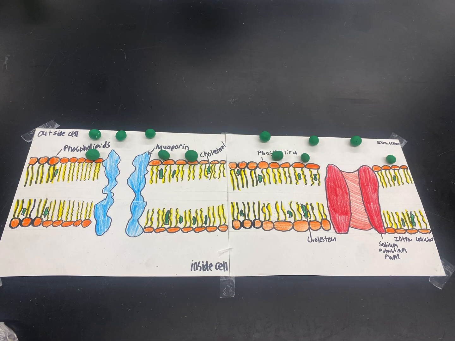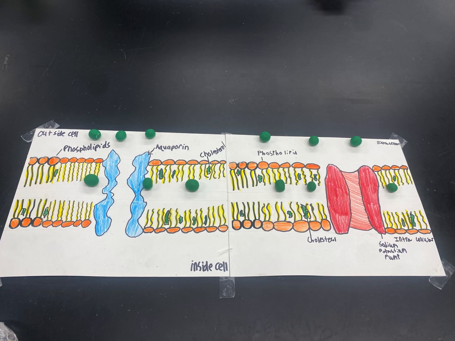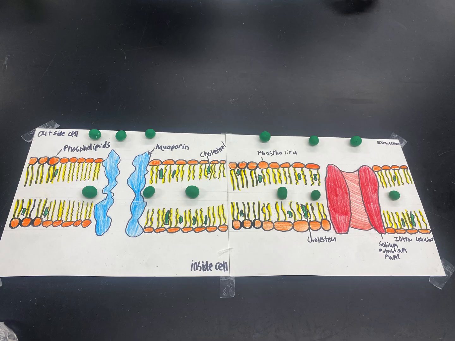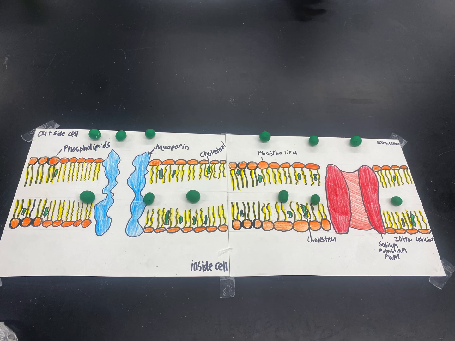Simple diffusion is the passive movement of molecules down the concentration gradient, from high to low concentration. They move from outside the cell through the plasma membrane to achieve equilibrium, which can help maintain a balance between the outside and the inside of the cell.